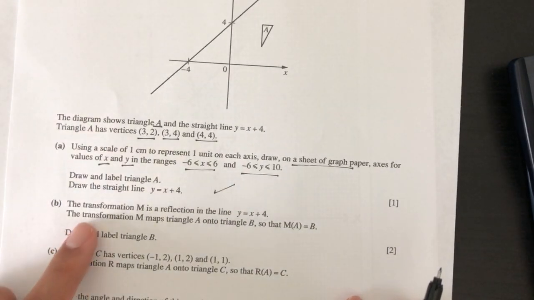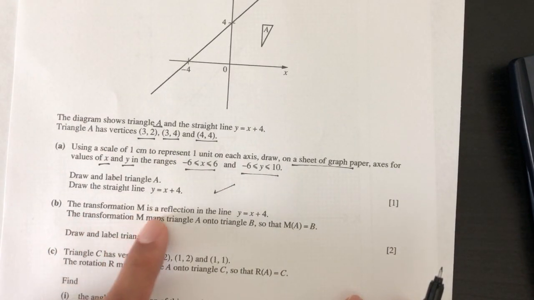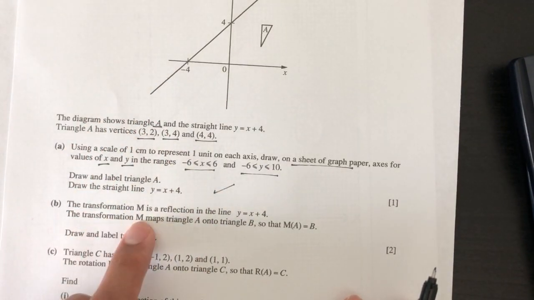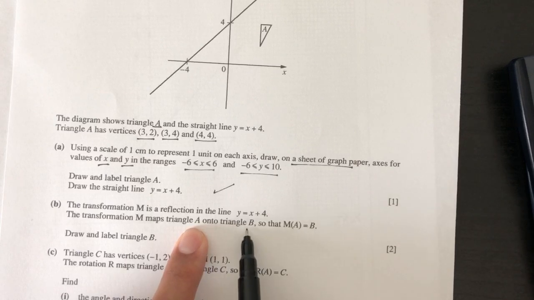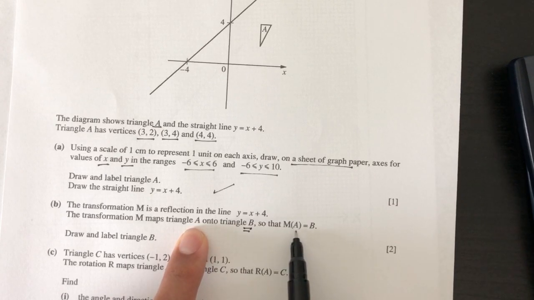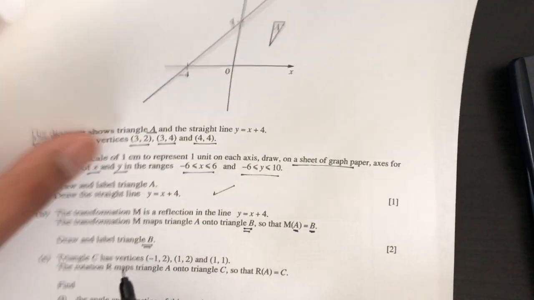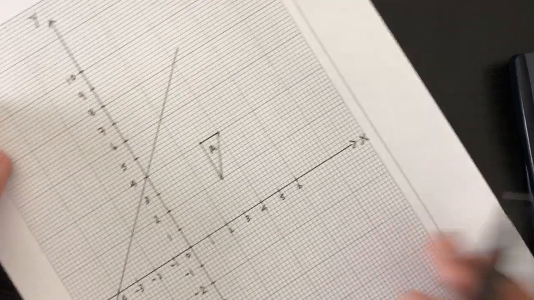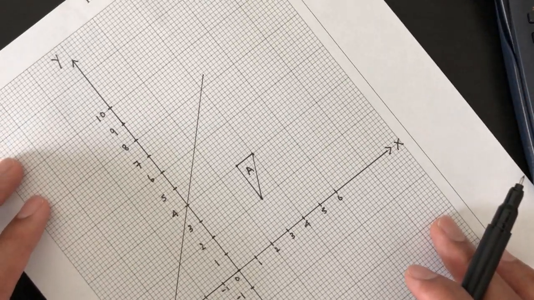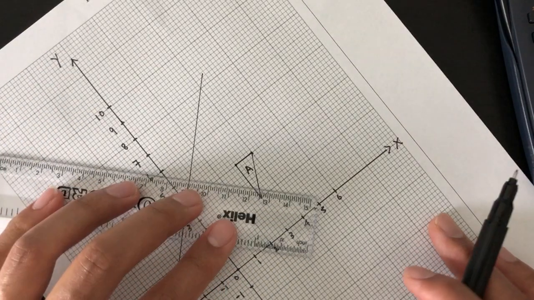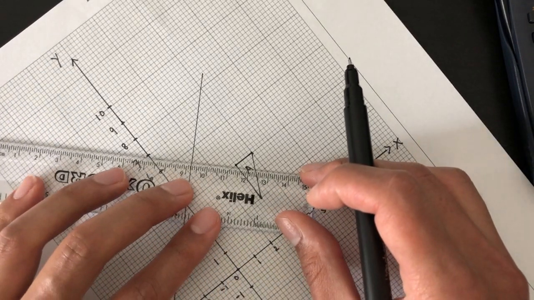Now the next one: the transformation M is a reflection in this line, right? The transformation M maps triangle A onto triangle B, so that A goes to B by transformation M. Draw and label triangle B. It is only a reflection in this line, so we can go this way, and then we just count the squares in a horizontal fashion.